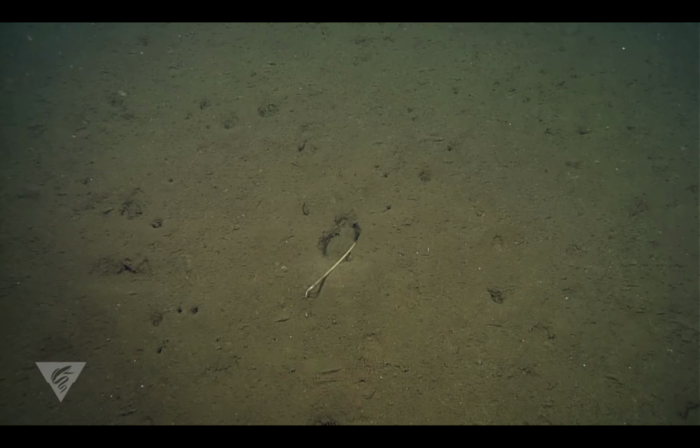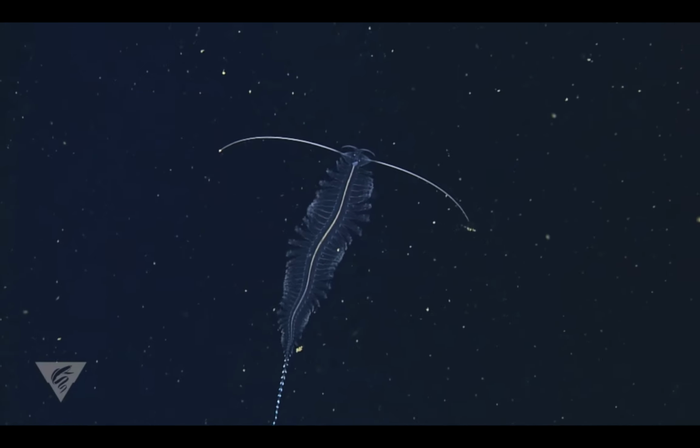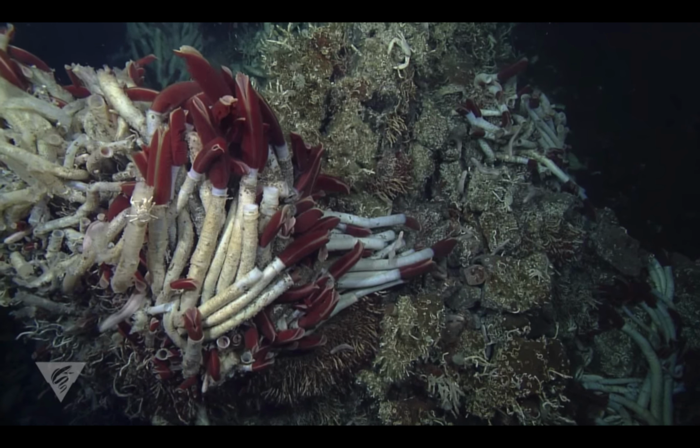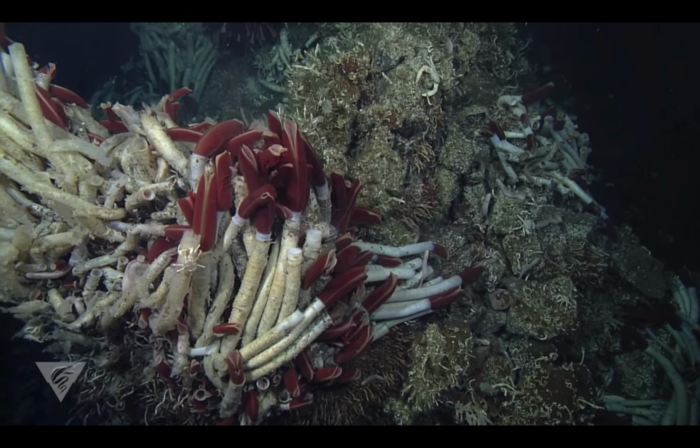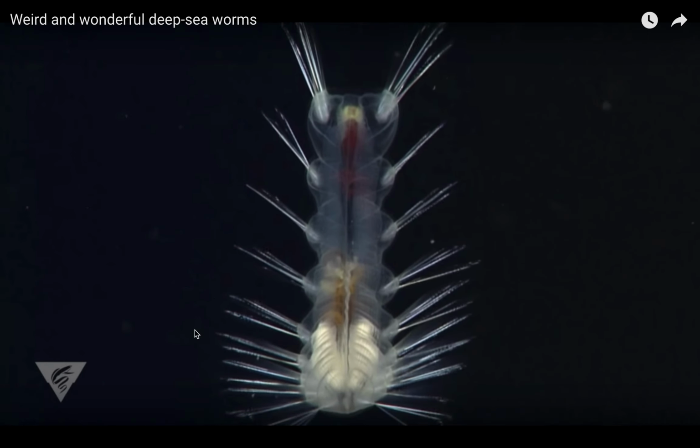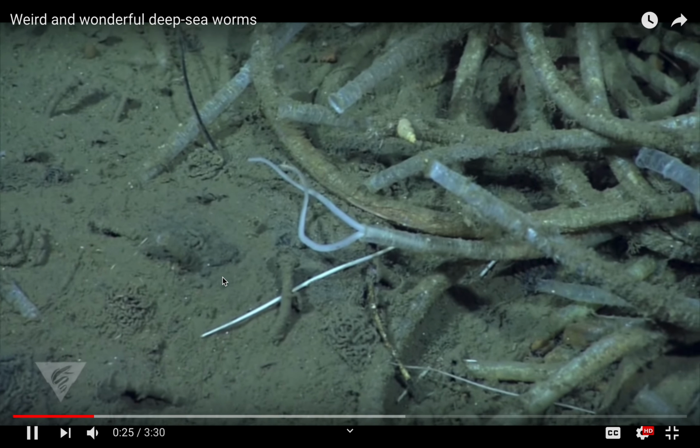However, in the deep sea, you can find an incredible diversity of worms living in an amazing assortment of ways. Many of these are polychaete worms that are cousins to the garden variety earthworm.